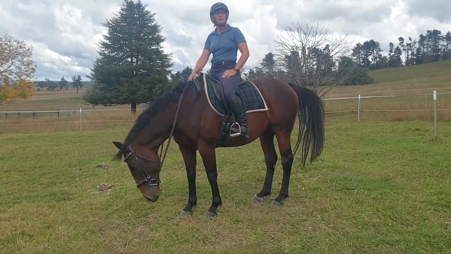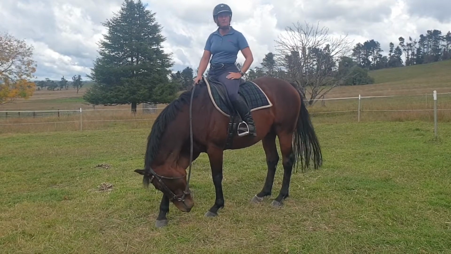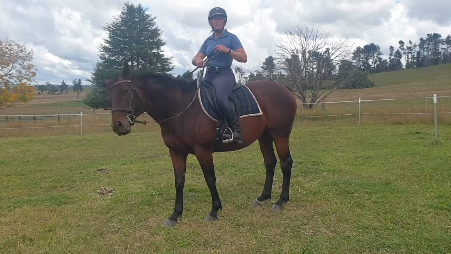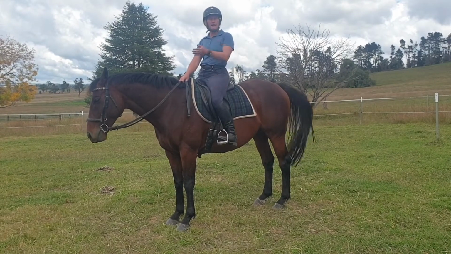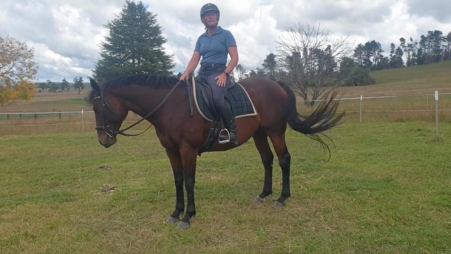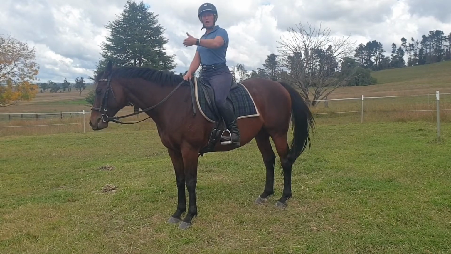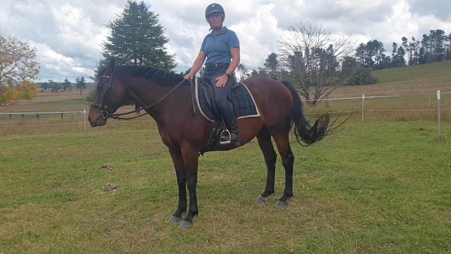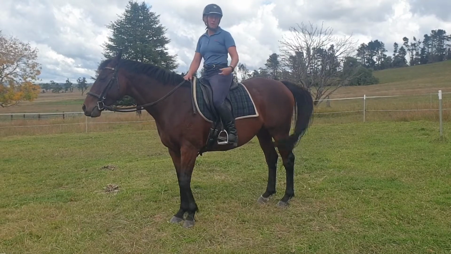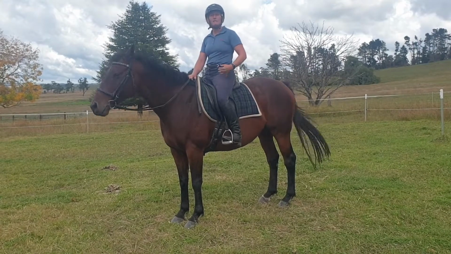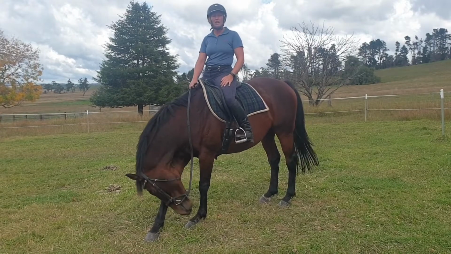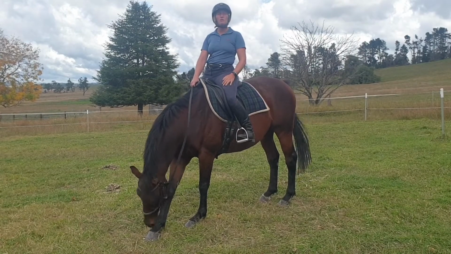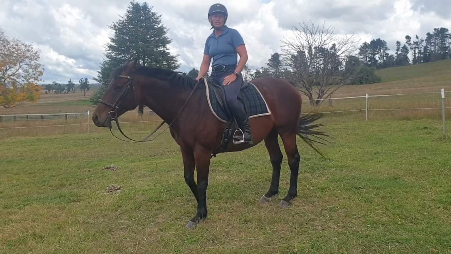Step 6 is I'm going to practice sitting for 2 beats to change my diagonals, and then the last step is similar to step 5. Say "now" when the outside front foot hits the ground. Notice whether I'm at the top of the rise or the bottom of the rise, and if I'm at the bottom of the rise I stay the same, and if I'm at the top of the rise I know that I need to sit for 2 beats and change my diagonal. So I'm going to show you each step individually.